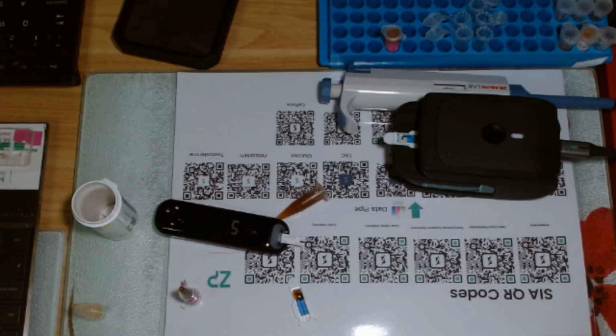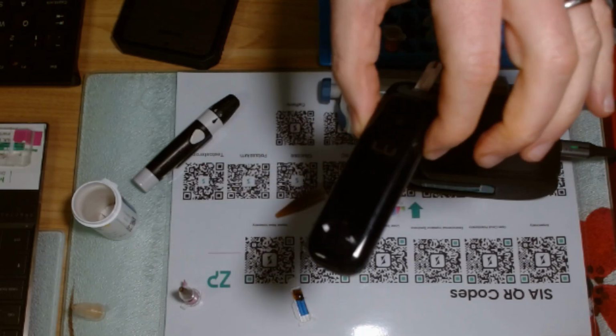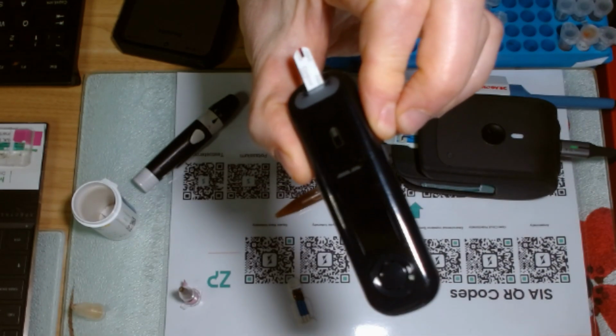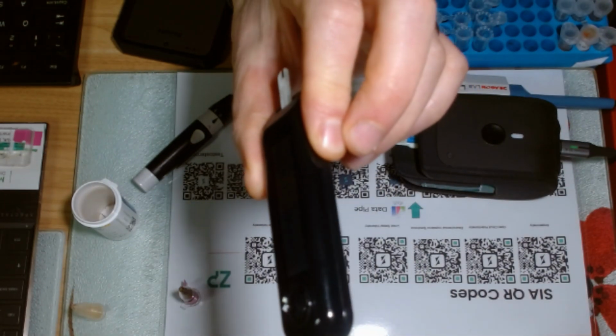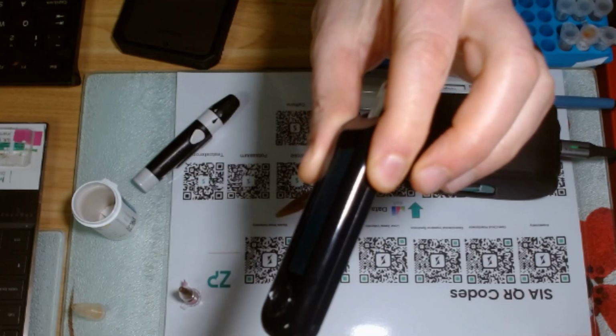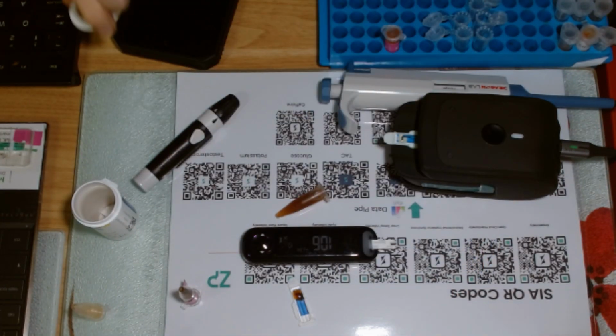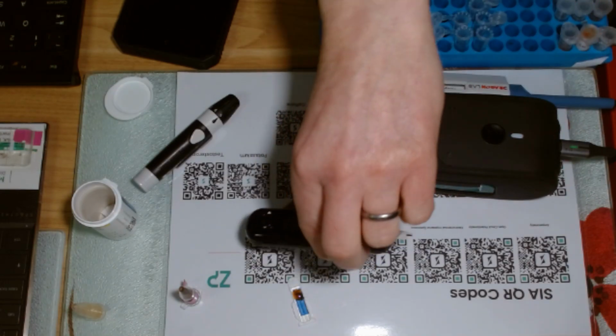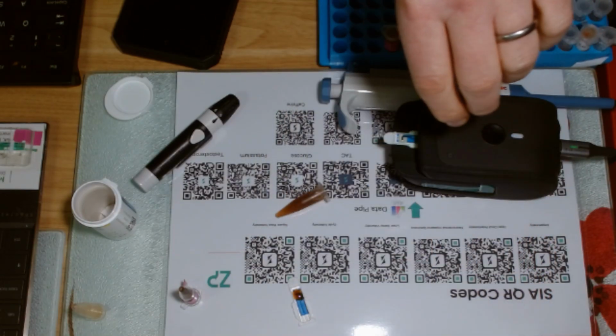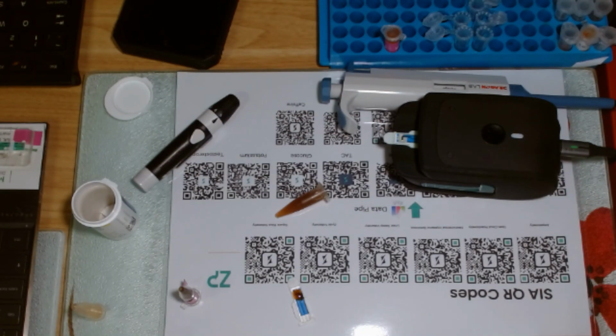Now the reason I do that is because this meter will give you a measurement of blood, and I got 106 milligrams per dL. The reason I bring that up is because it's designed to work with blood, so it's got a very specific kind of workflow. Prick your finger, put a drop of blood on there, get your result.